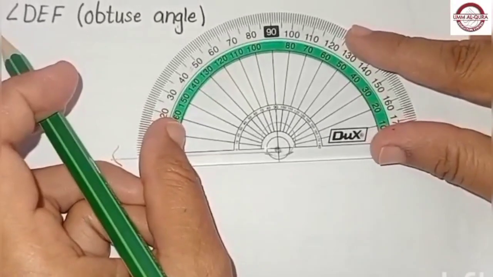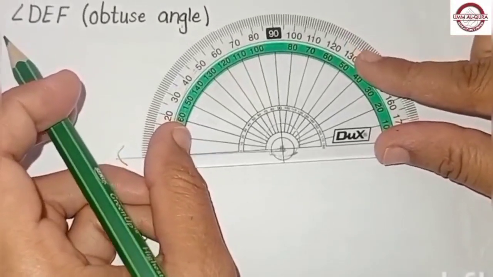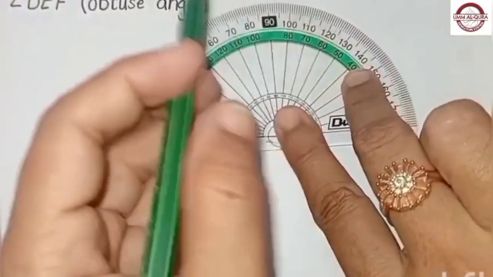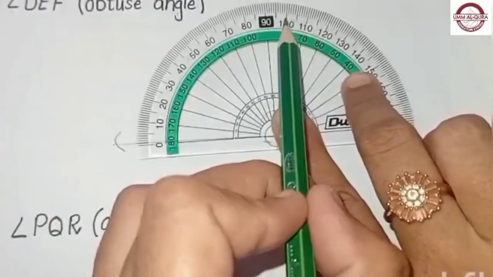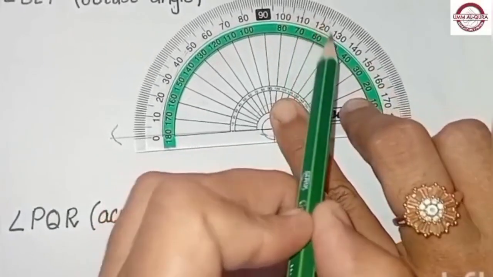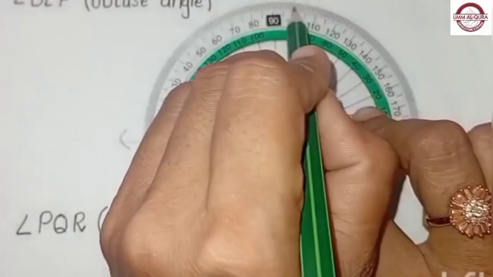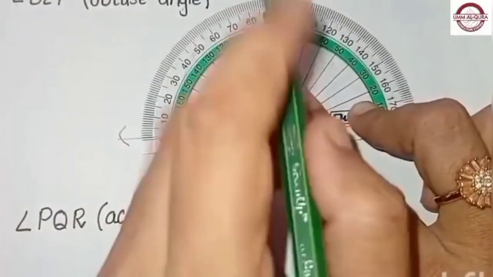So now we put the protractor here. Draw an angle of greater than 90 degrees. It's your choice. You can draw an angle of 100, 110 or 120 degrees. So here we put a point at 100. This is greater than 90 degrees.